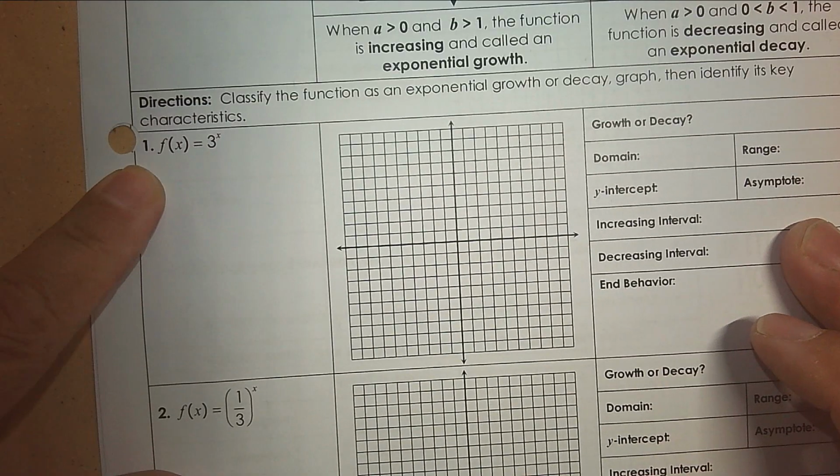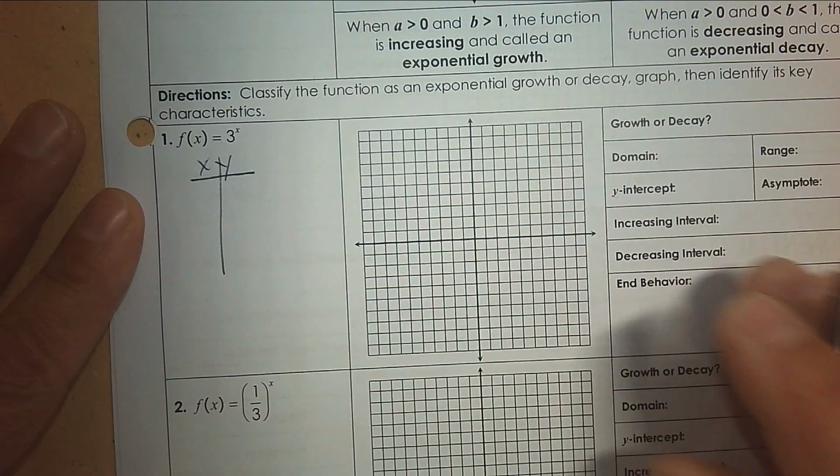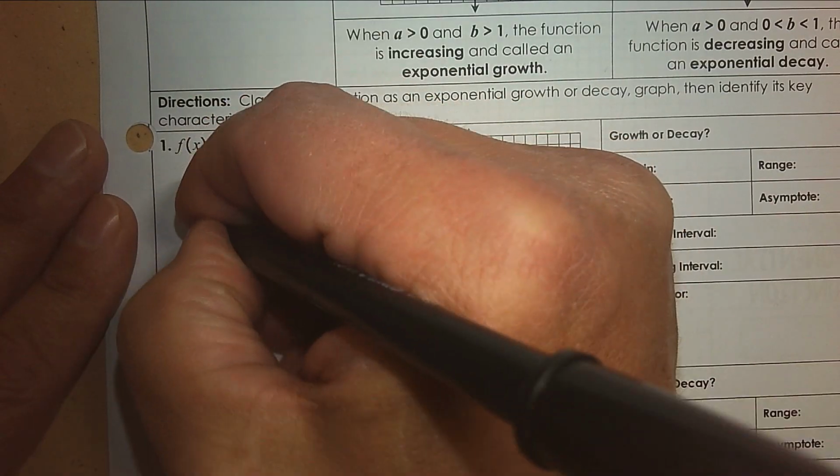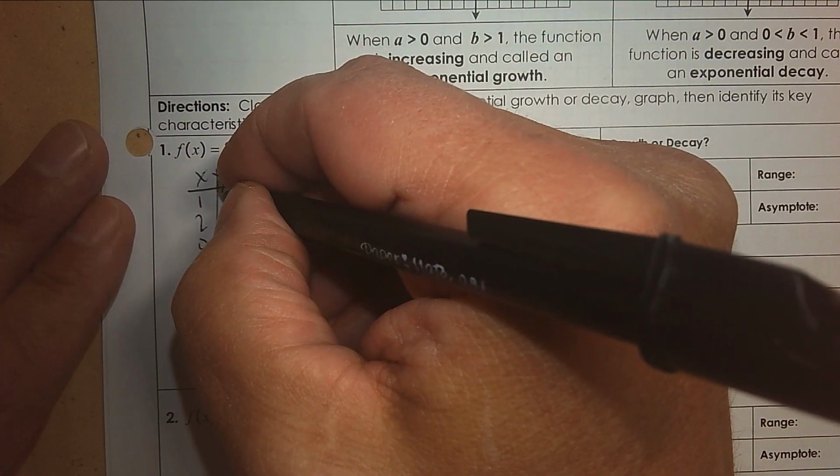Hey, let's graph f of x equals 3 to the x. I just need a few points. So obviously I can plug in 1, 2, and 0. Yes? That would give me the answers 3 and 9 and 1.